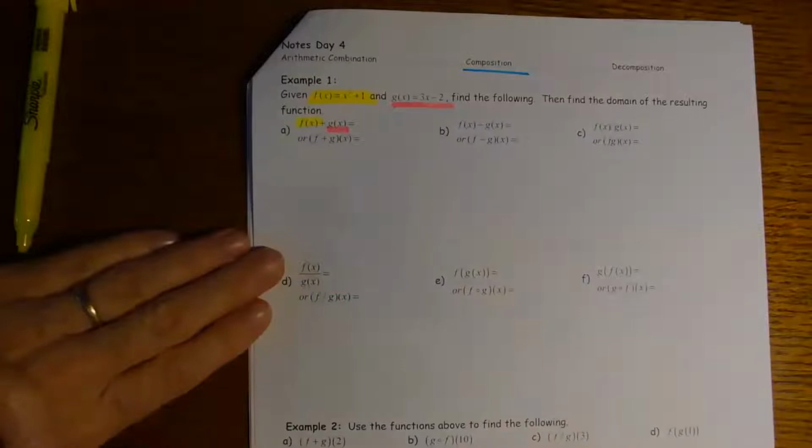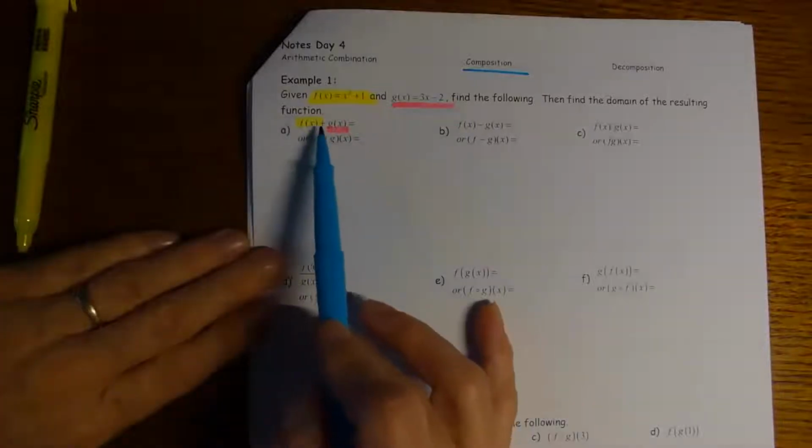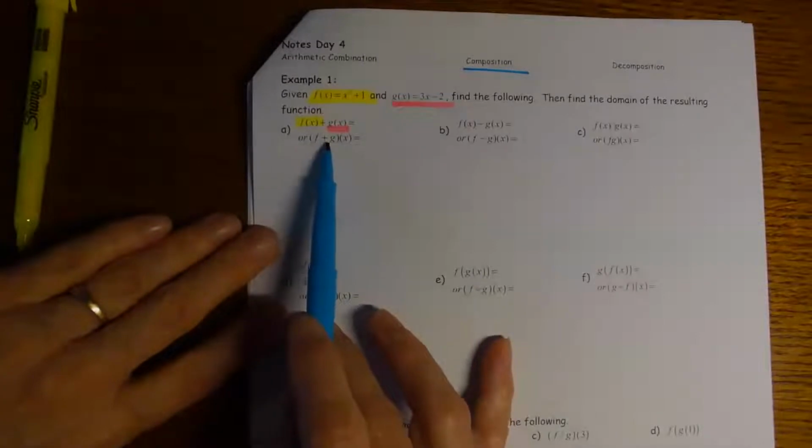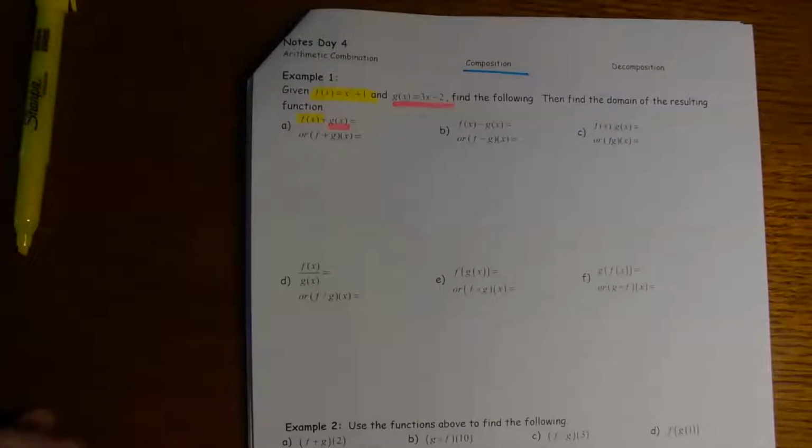So I want you to notice that these are written two different ways. That's two different ways to write the same thing. This is not two problems. You may see one of these written as f of x plus g of x, or you may see it written as f plus g of x. That's the same set of directions. It's just two different ways to write it.